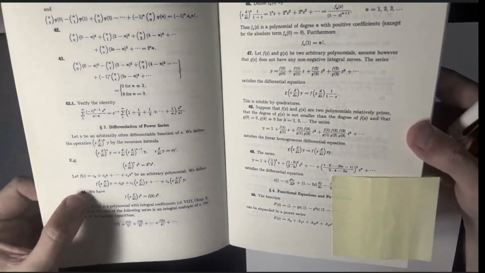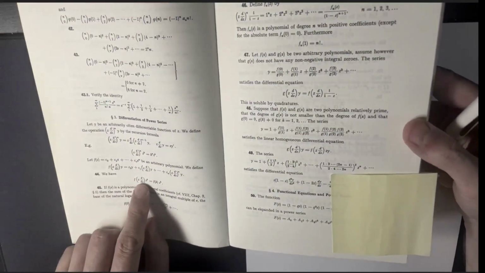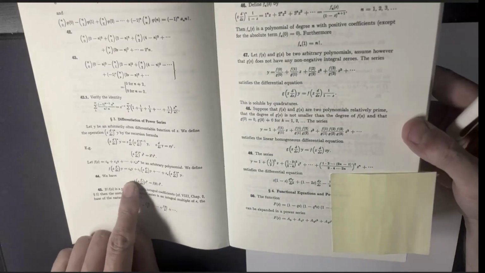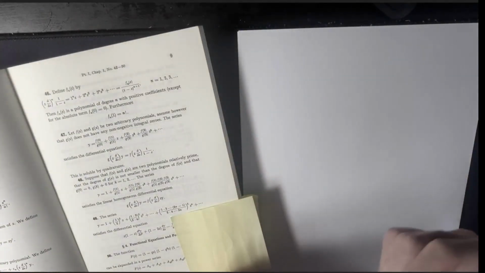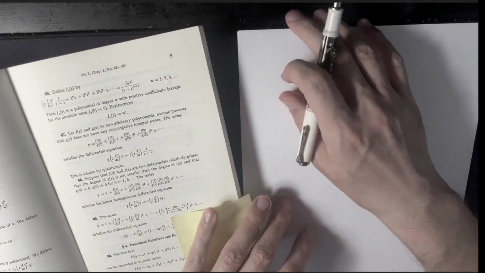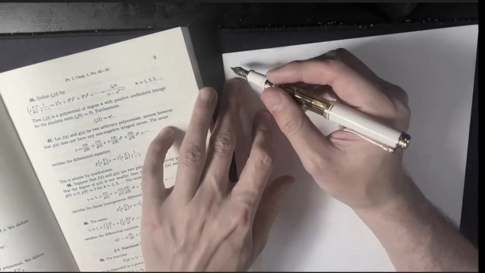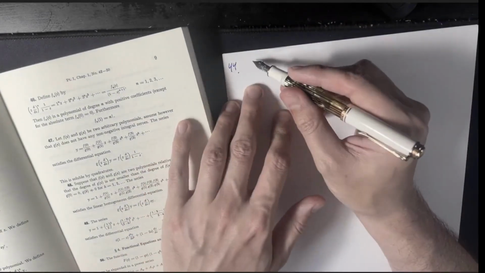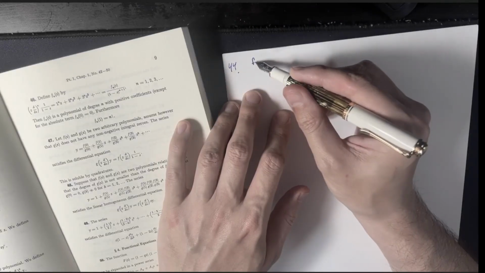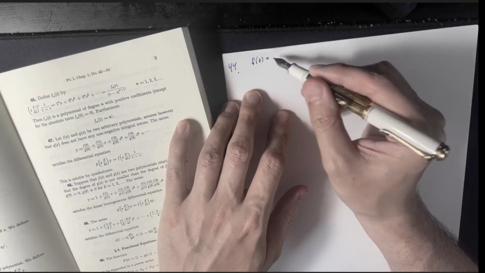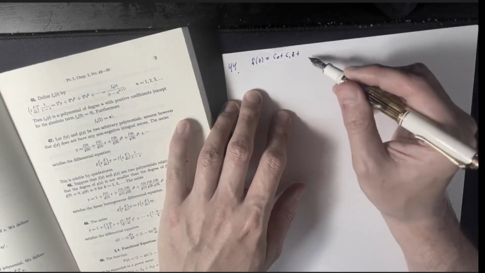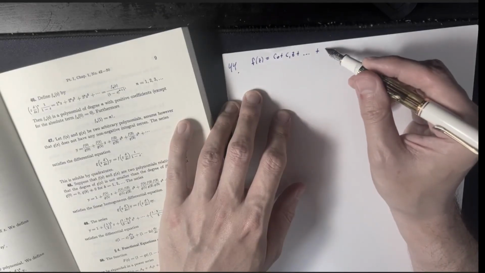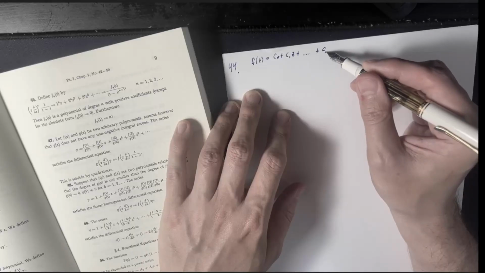So 44 was, you have this operator, if you put it into a polynomial and apply that polynomial to z to the k, you'll just get f of k times z to the k. So maybe we'll try to go in order. 44. So f is defined as this guy, right? It's a finite polynomial.